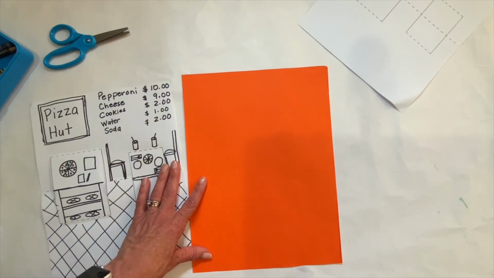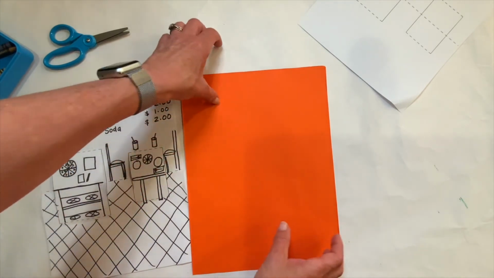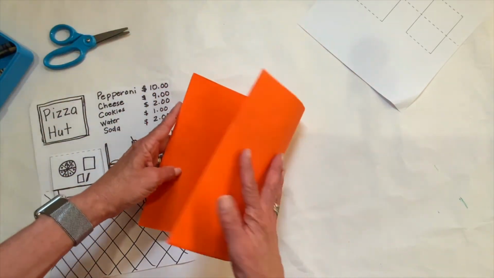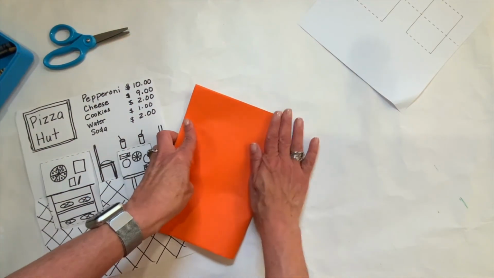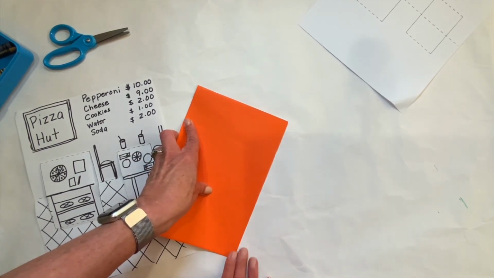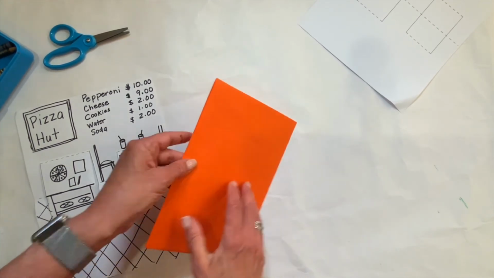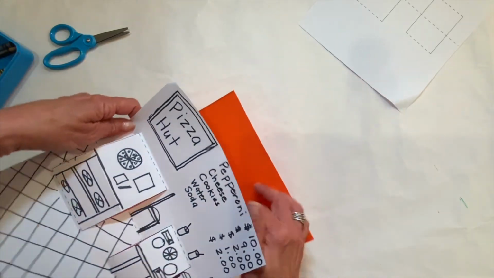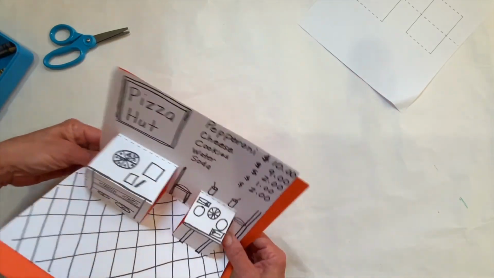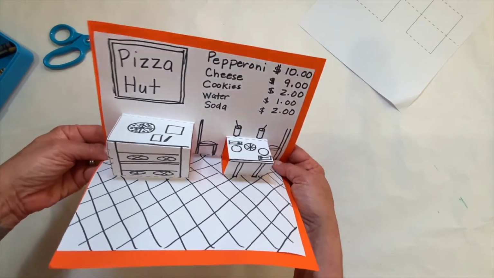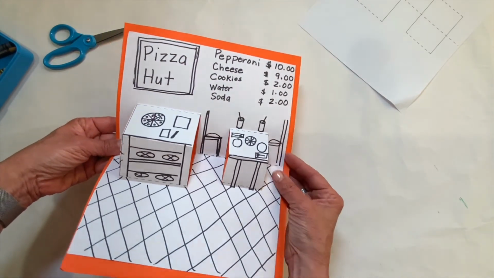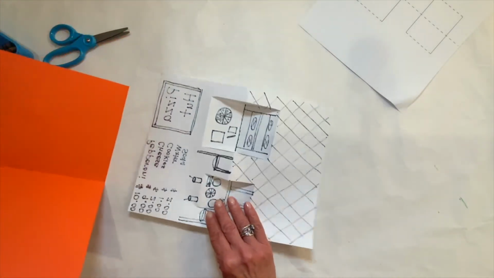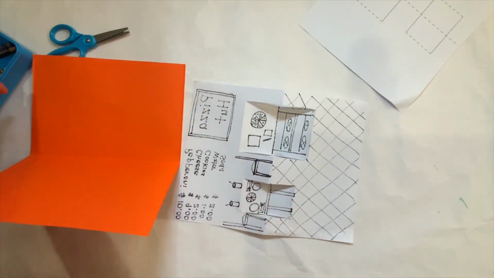Now that you have everything drawn, let me show you how to glue it to the construction paper if you want it to be more strong. Fold your construction paper in half so you can see where the middle is, and press like this. And then we're going to set our pizza restaurant right inside it so you can see how it's going to fit like this. Do you see? Okay. Turn your pizza restaurant over to the back and get your glue stick.